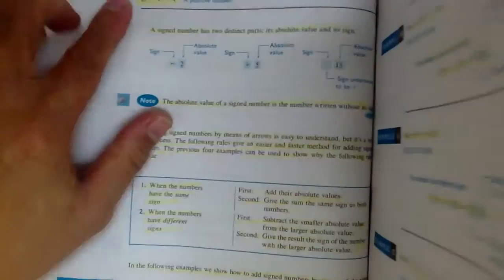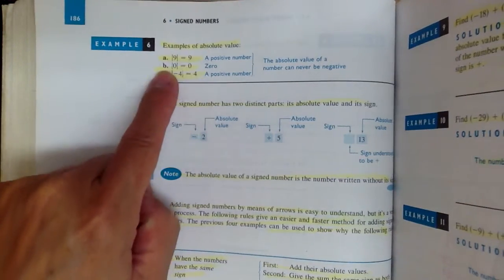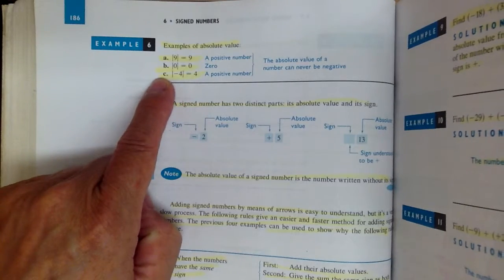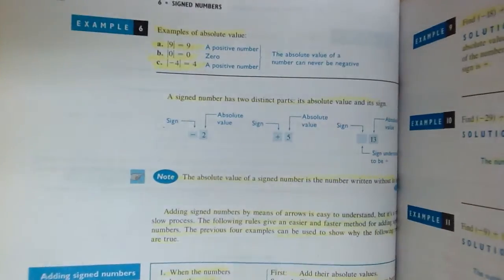So let's look at some examples. Example A, absolute value of 9 is 9. Absolute value of 0 is 0. Absolute value of negative 4 is 4. Okay, next you need to learn how to add. So let's go to example 7.